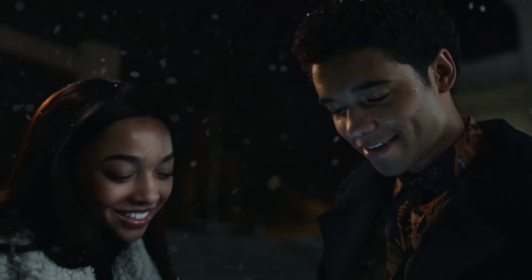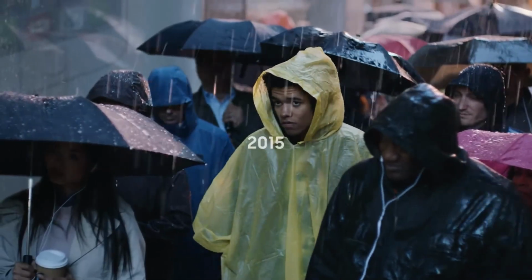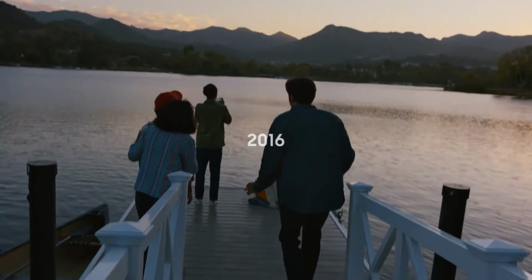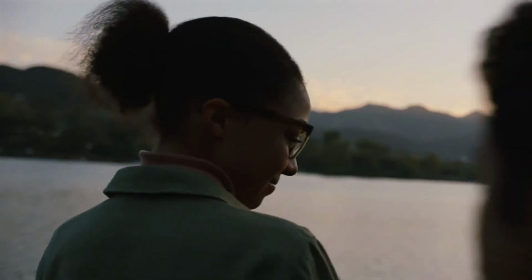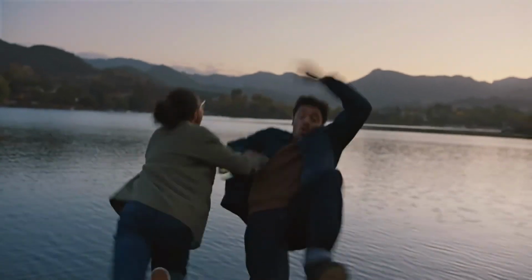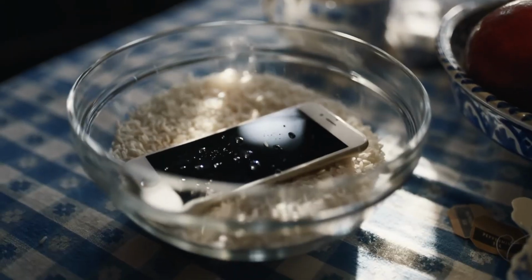This man, who seems always to be waiting in line at the Apple Store, experiences countless issues with his iPhone throughout the years, including low storage, small screens, lack of water resistance.